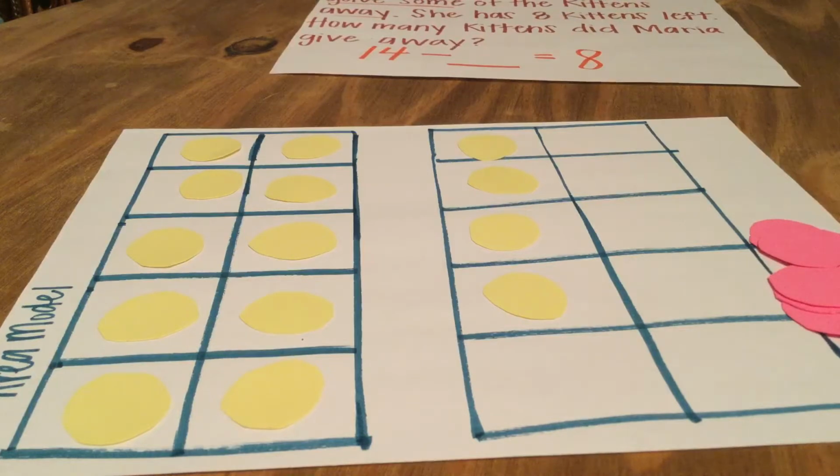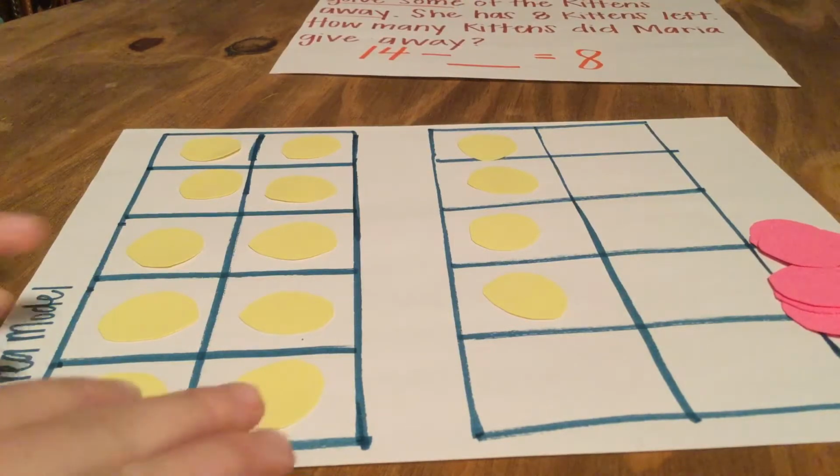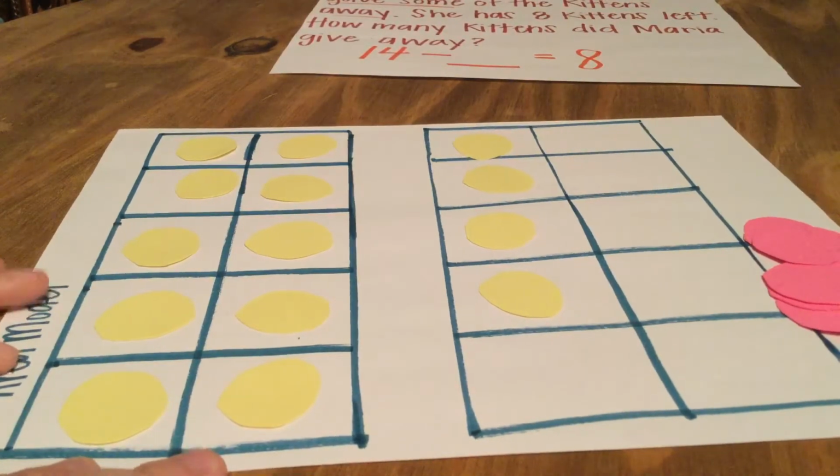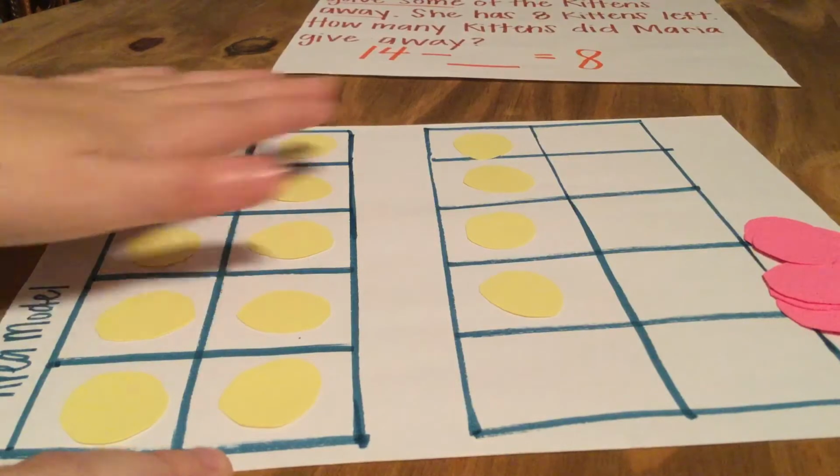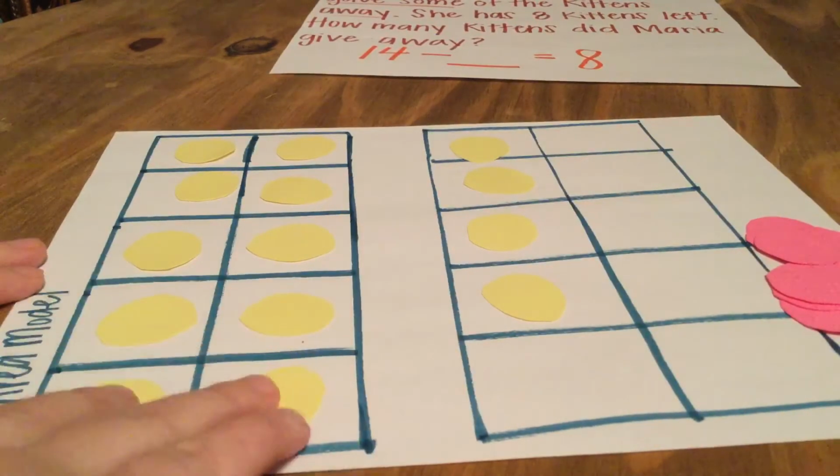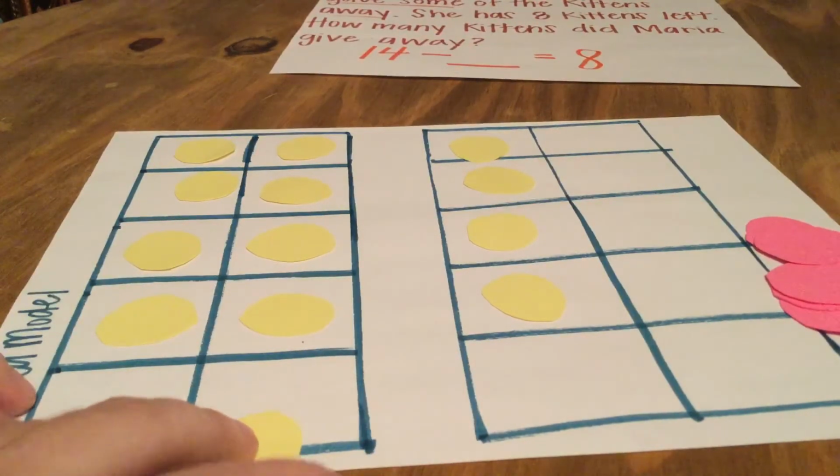And now I need to find out how many kittens she gave away. And I know that she has 8 kittens left. So what I'm going to do is I know that this is a set of 10. And out of this 10, if I take 2 away, that'll be 8 kittens.